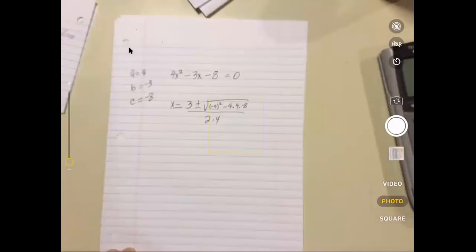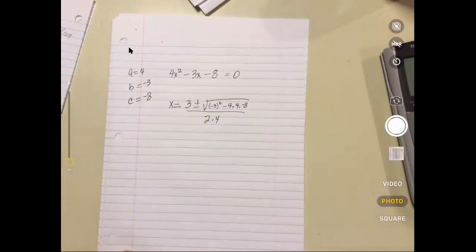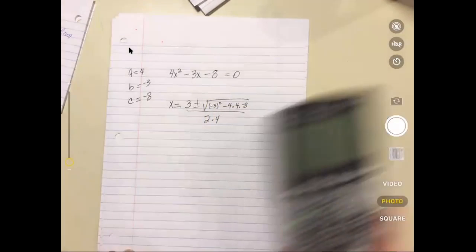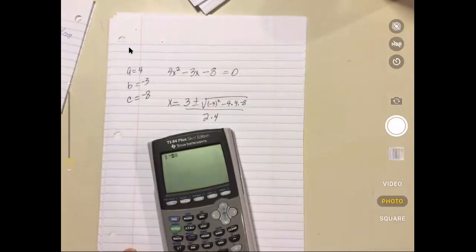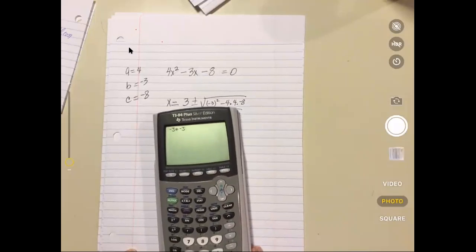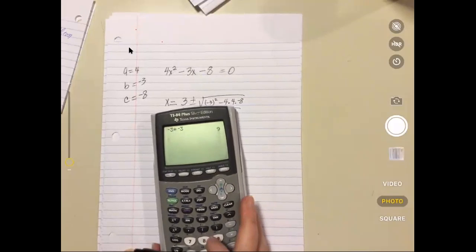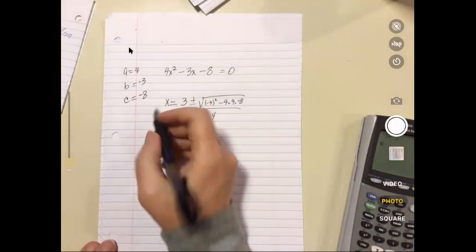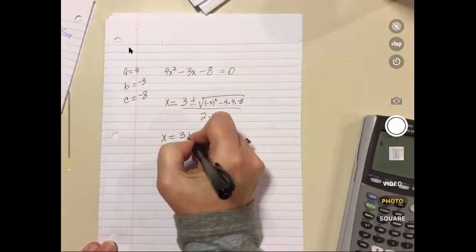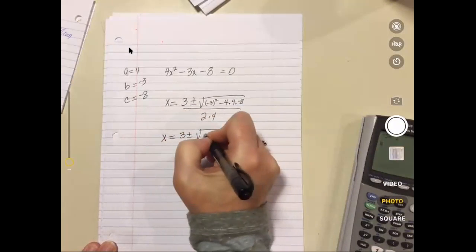So what's negative 3 times negative 3? We can use a calculator if you want. What do you think it's going to be? Positive 9. Yep, positive 9. So this is x equals 3 plus or minus the square root of 9.